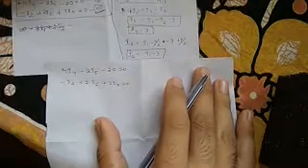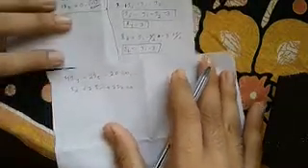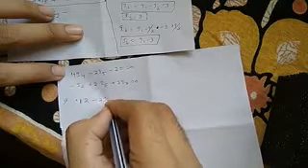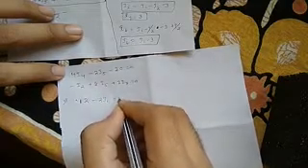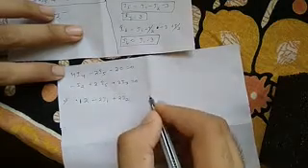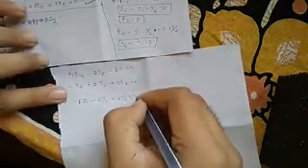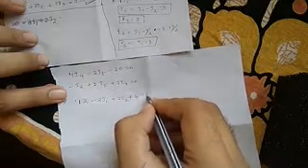Putting the values of I4, I5 and I3, we get 4 into I4, which is 12. Then 2 into I5, it means minus 2I1 plus 2I2, and here 6, is equal to 0.